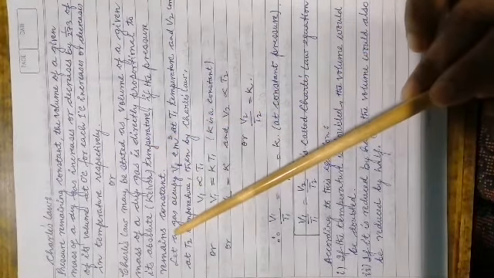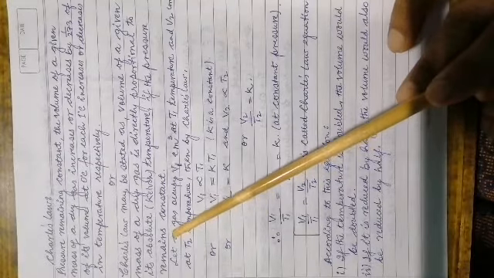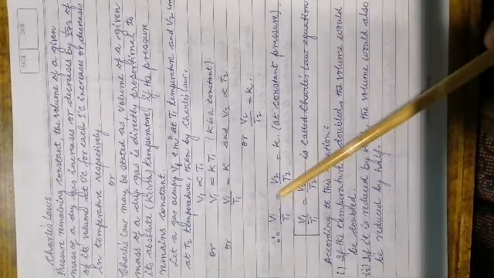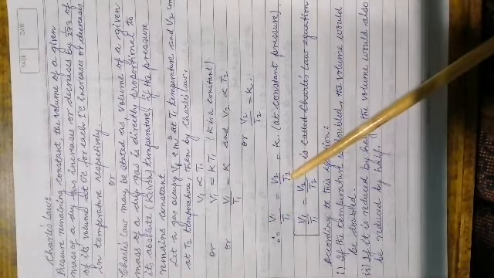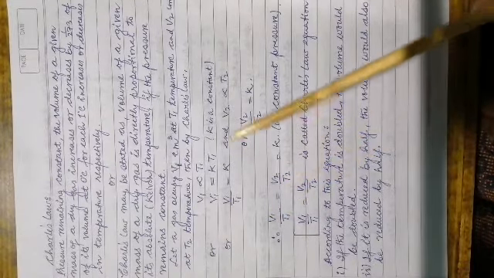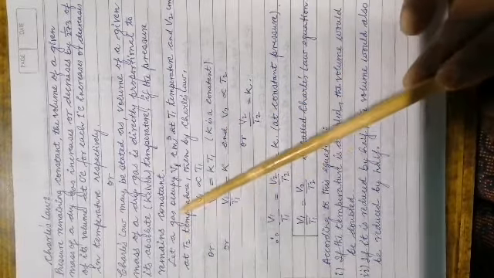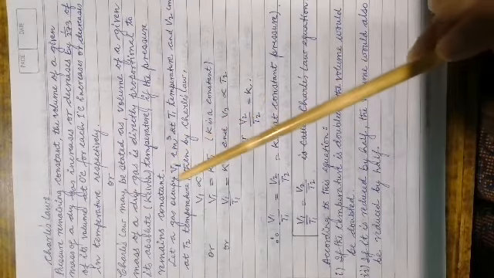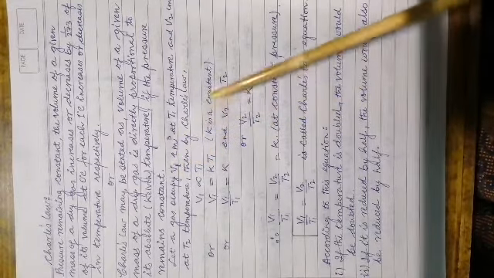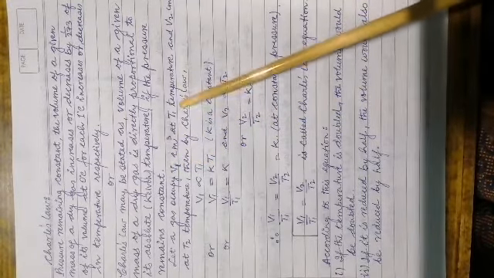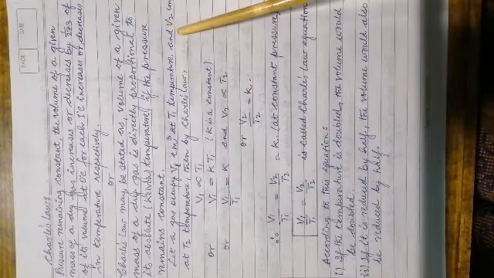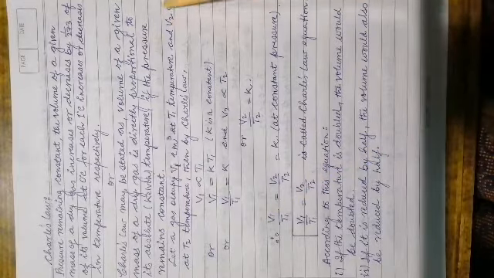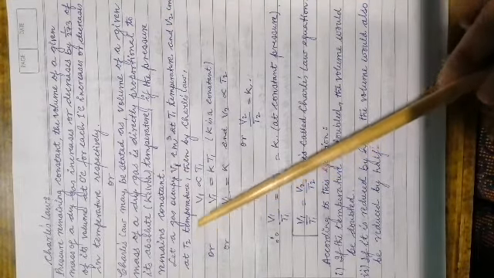Now, let us work out how you derive the expression V1 by T1 equals V2 by T2, which we call the Charles' law equation. Let a gas occupy V1 cm³, the initial volume, at T1, the initial temperature, and V2 cm³ and T2, the final volume and final temperature.